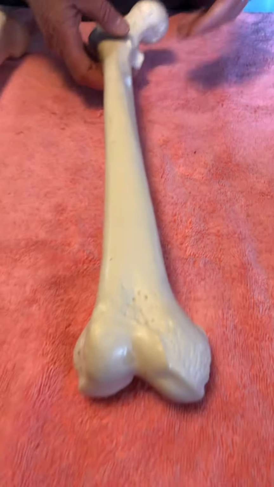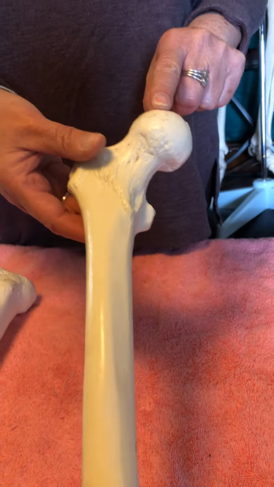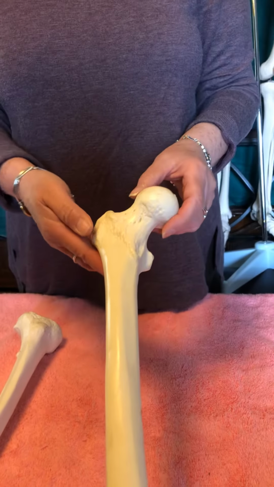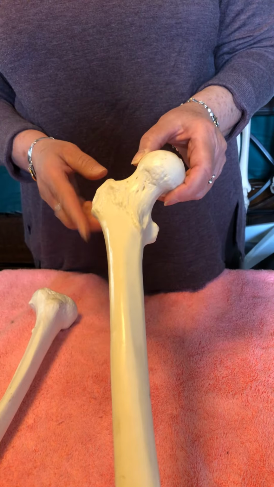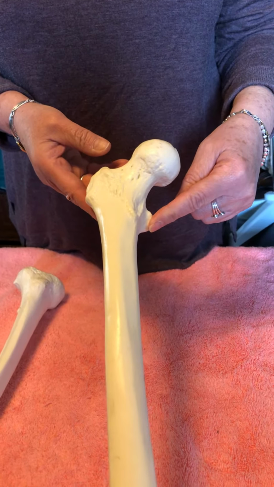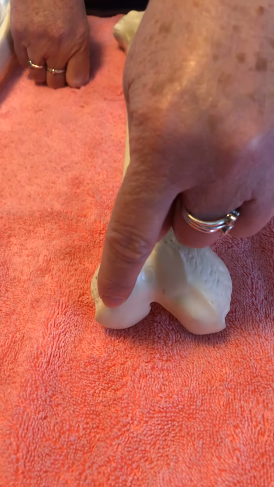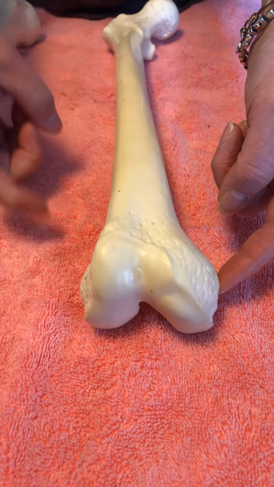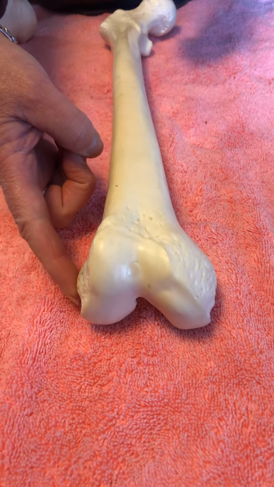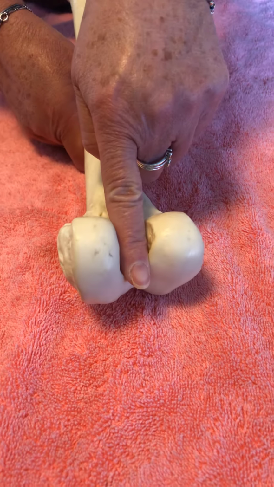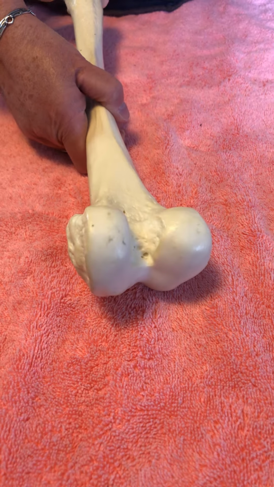Okay, so I'm going to go through everything really quickly one more time. Let's go. Head, fovea capitis, greater trochanter, lesser trochanter, medial condyle, lateral condyle, medial epicondyle, lateral epicondyle, patellar surface, intercondylar fossa.